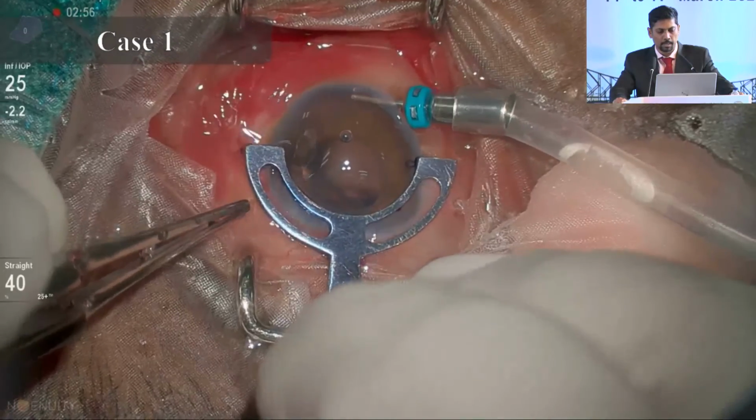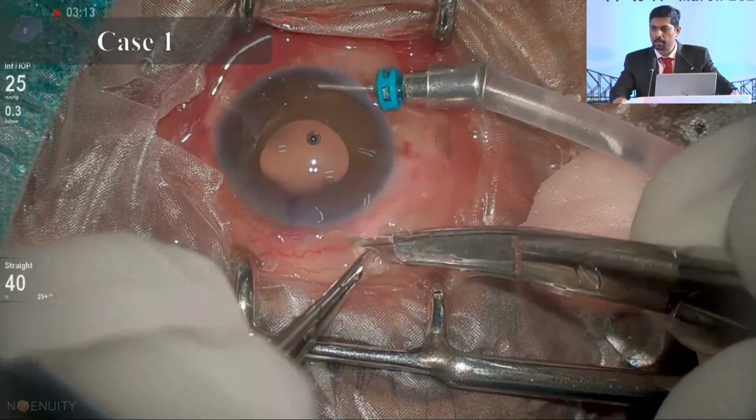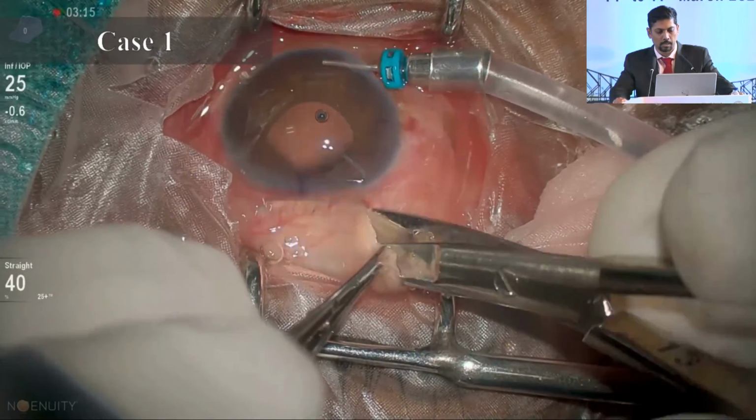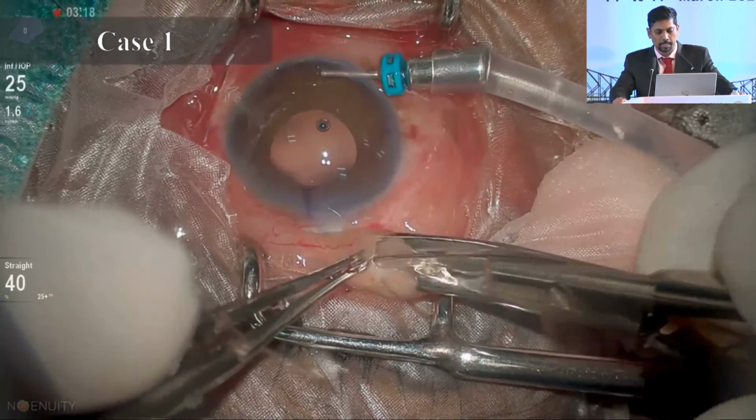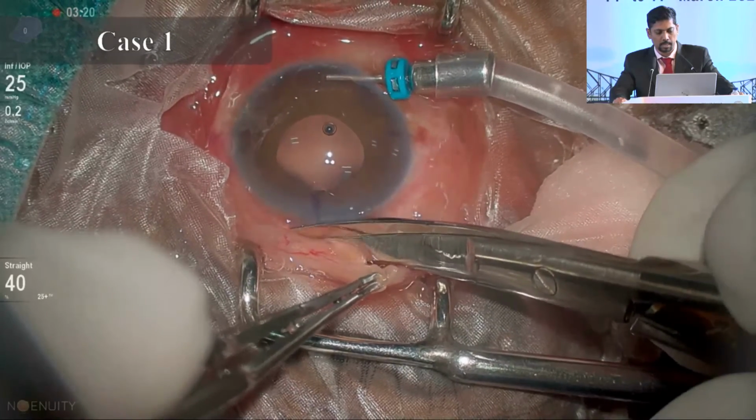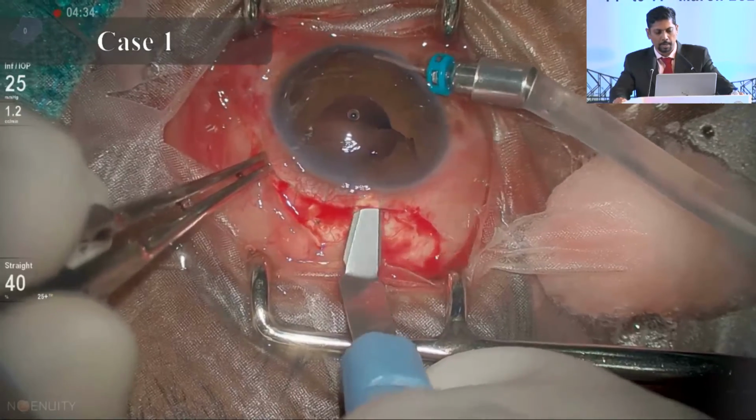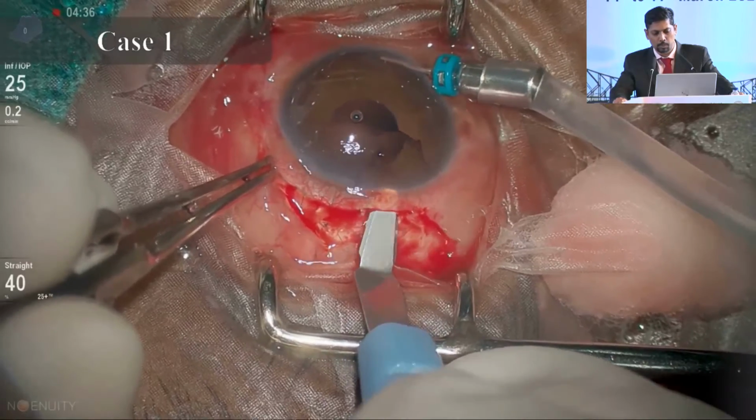After that, mark the meridians 180 degrees apart, and I'm trying to open up the conjunctiva here. There is a large section over there. I'm trying to avoid that and trying to create a fresh one as much as possible.